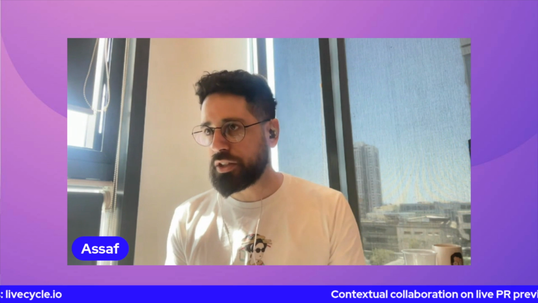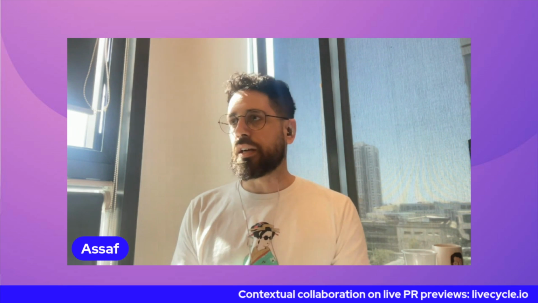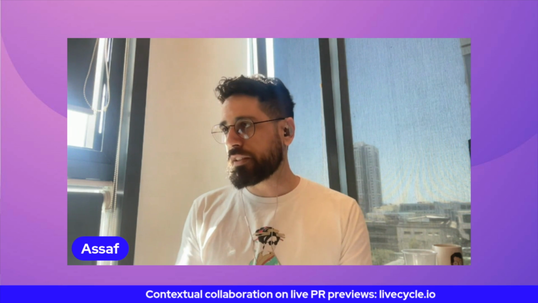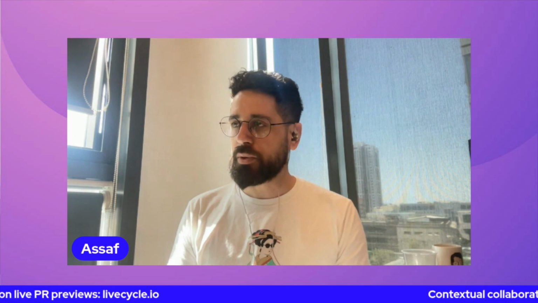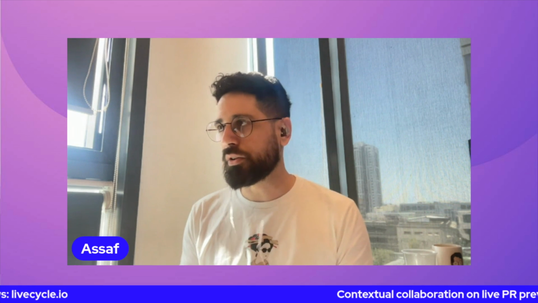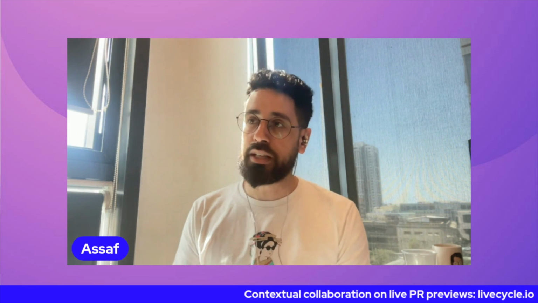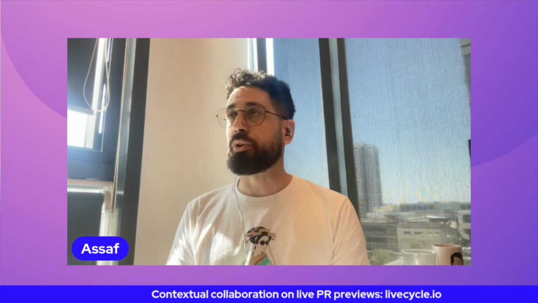We also have staging environment, which is also another kind of static environment, meaning it's like a singleton. You have one of these, like the production one. So basically, staging is the clone of production used for internal testing before you ship to production.